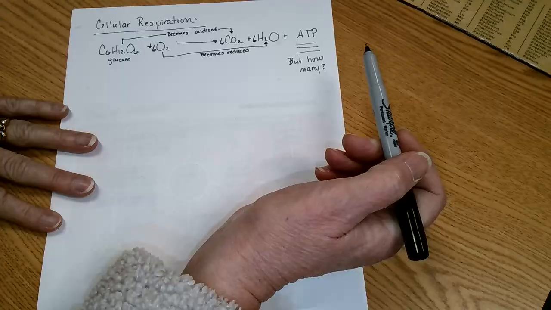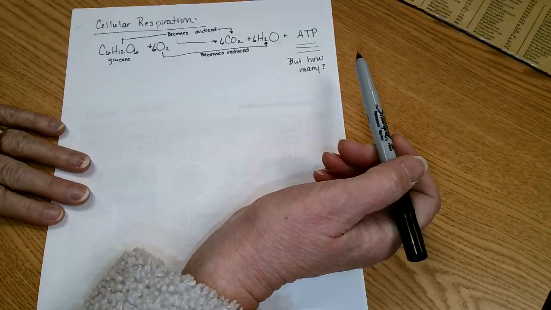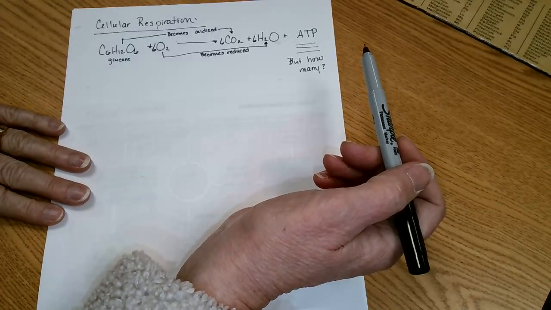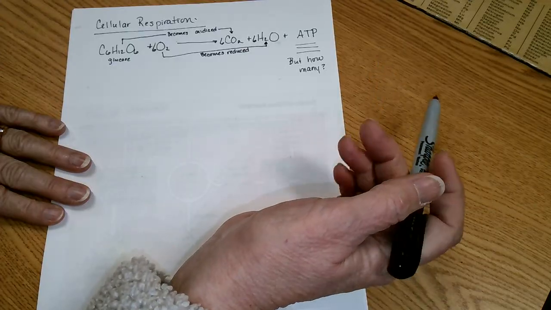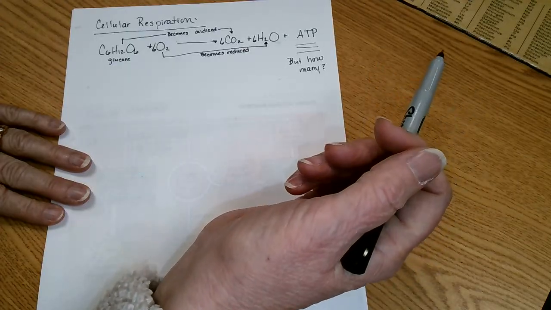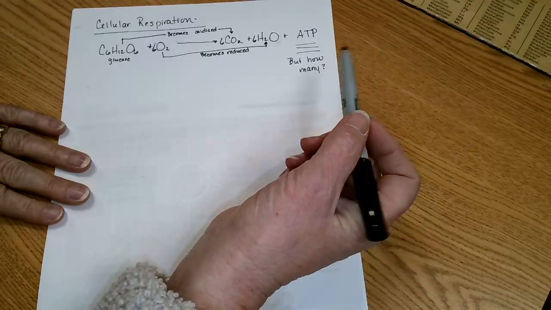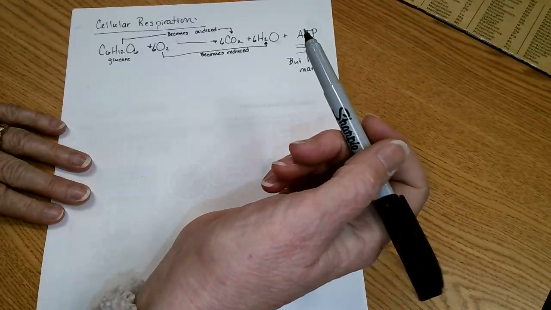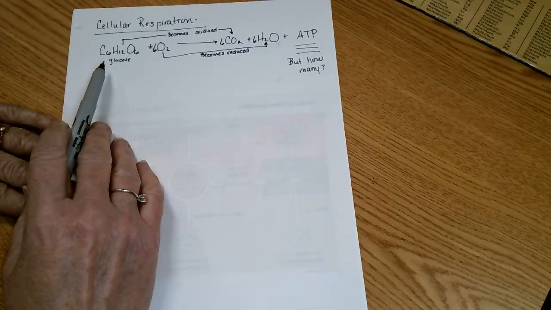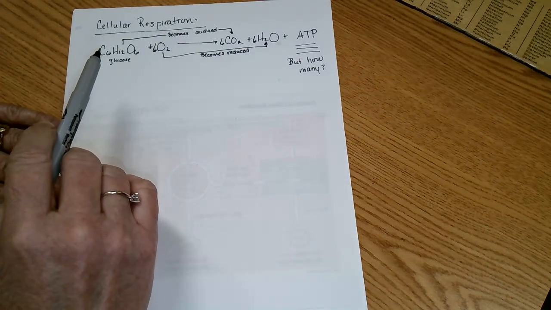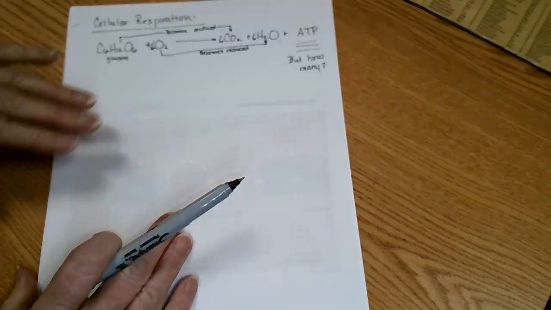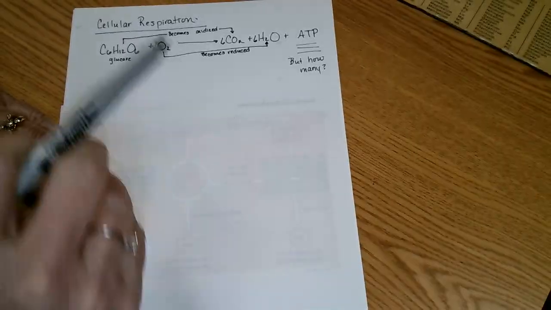But our main goal is ATP. That's our cellular energy. How do we form those ATPs? How do we get ADP to reattach that third phosphate onto it? And how many ATPs are we going to get from that one glucose molecule? Is it going to be a good payoff? Okay. So let's take a look at first the equation here.